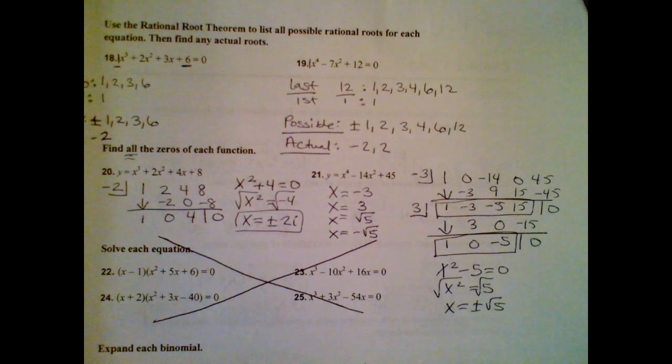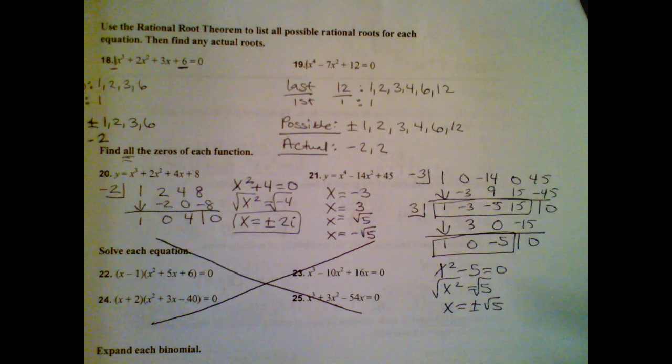If you look at the graph, they're going to give you the square root of 5, whatever that is, as a decimal, and give you all 4 of your solutions right from the start, which you can put in radical form or decimal form.